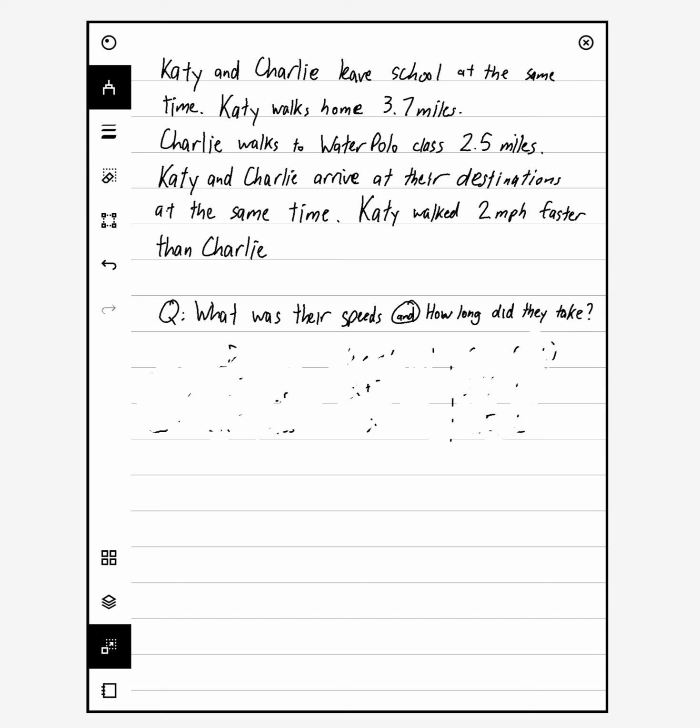Katie walked 2 miles per hour faster than Charlie. Okay, so the question is this. What were their speeds and how long did they take? Okay, so let's do a little drawing.